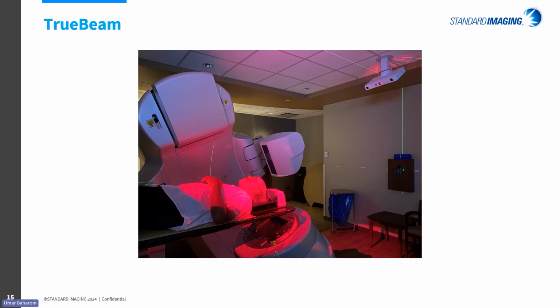We have tested the couch angles, and generally couch kicks up to 45 degrees are available, with field sizes less than 5 cm, but certainly you want to take a look at your plan as you use the device.